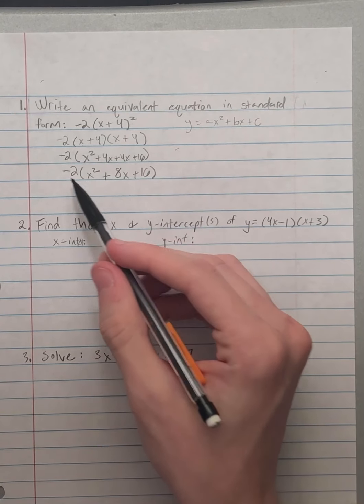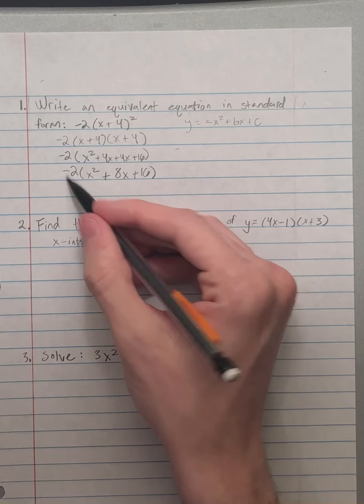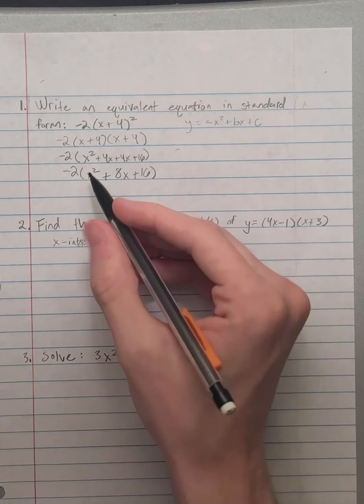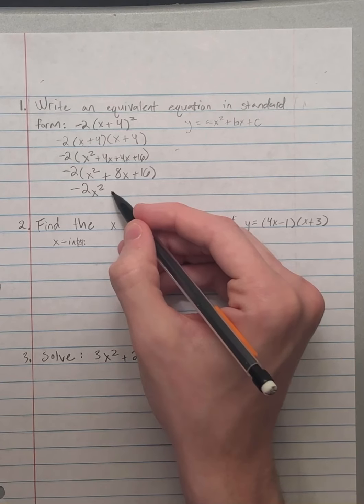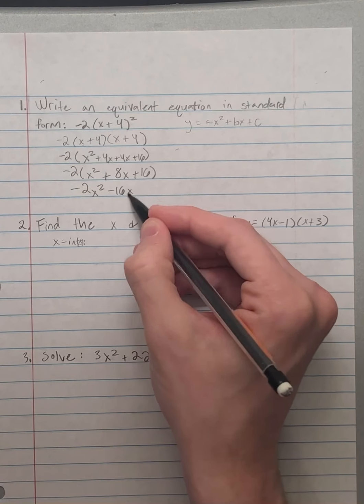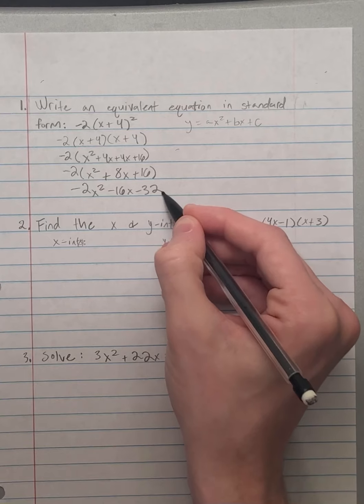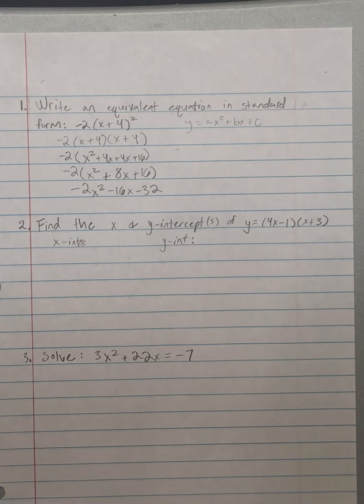The last thing I'm going to do is distribute that negative number, or that number on the outside, in after I've FOILed. So I end with -2x squared minus 16x minus 32. And that would be an equivalent equation in standard form.